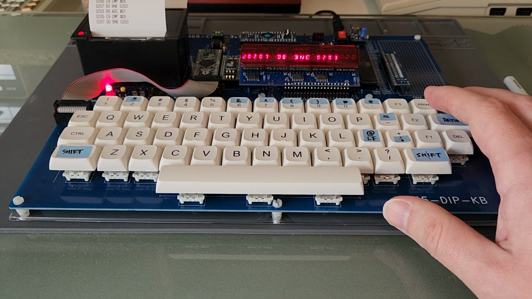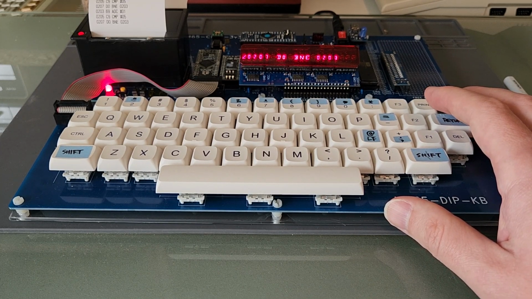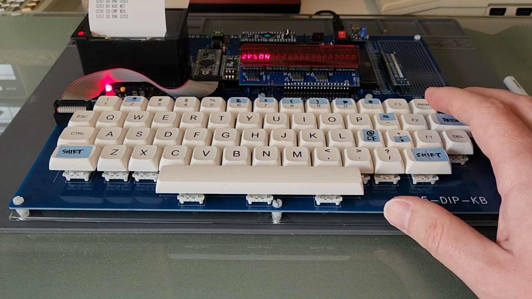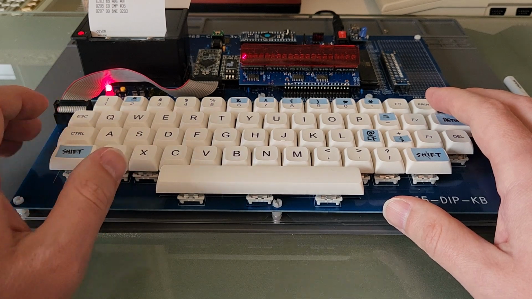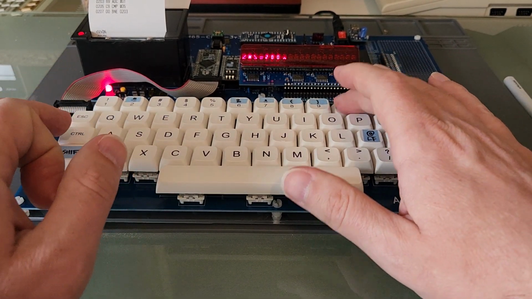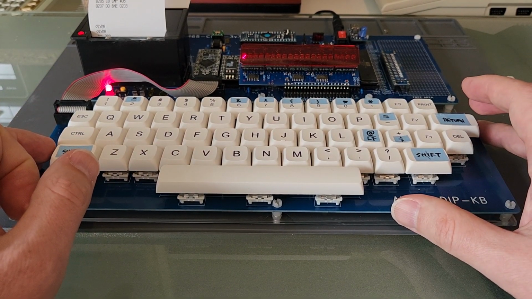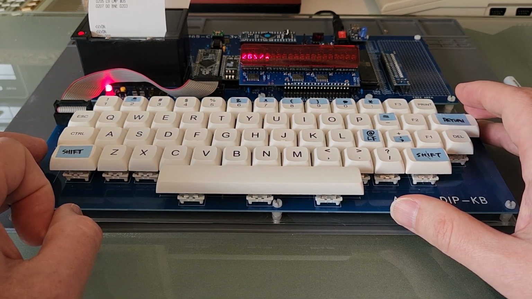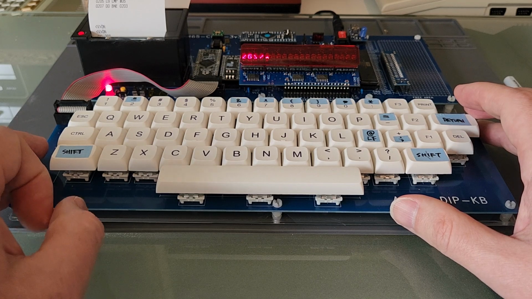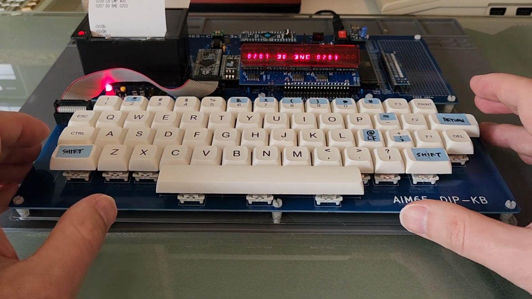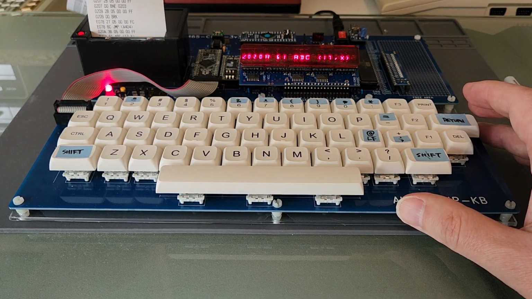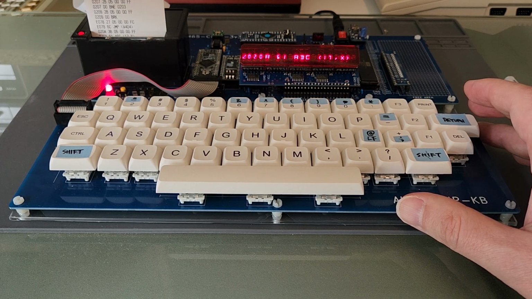I can also, with this key, turn on the register trace. We try it again. I go back to the starting address of this program and run it, let's say for 20 lines, and I get the values of the registers and what happened in the program.